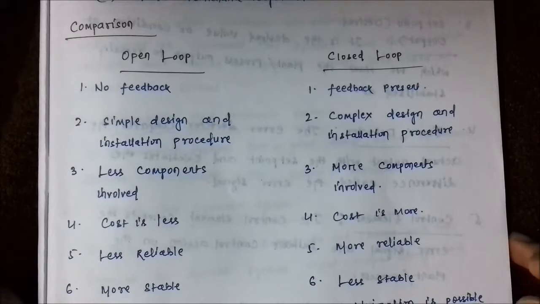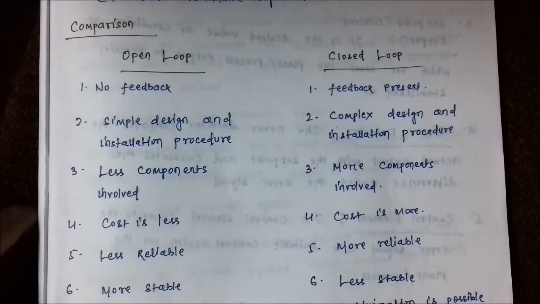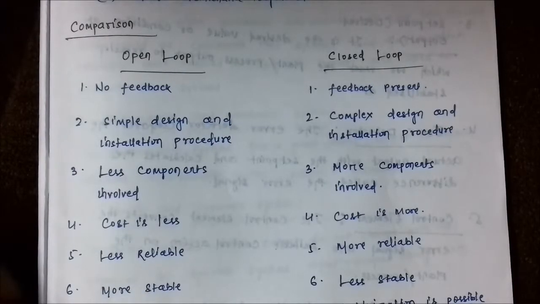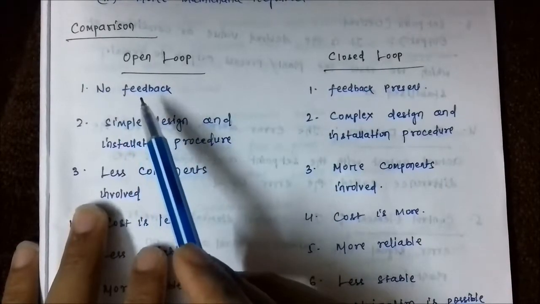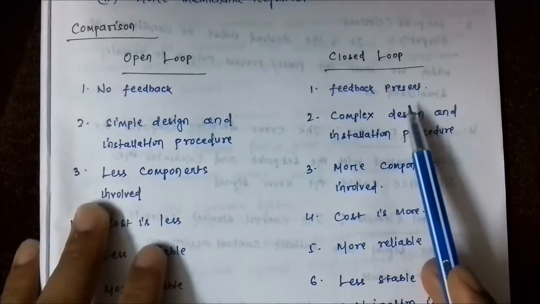Let us look at a comparison between the open loop and closed loop control systems. So we are going to compare the two types of control systems on the basis of various factors. The main factor which separates the open loop from the closed loop is the presence of feedback. In open loop there is no feedback path present between the output and the input, whereas in closed loop there is a feedback path present.